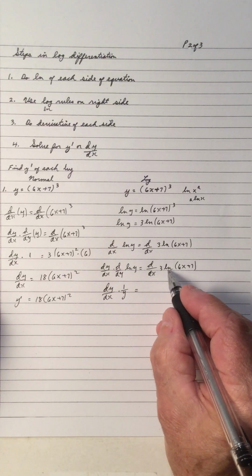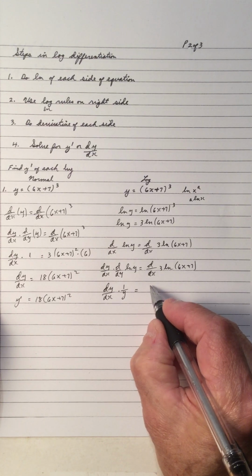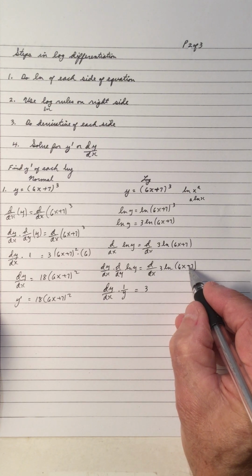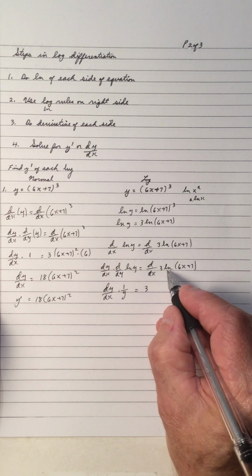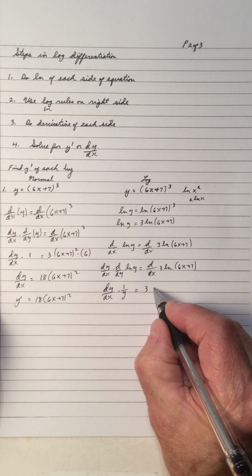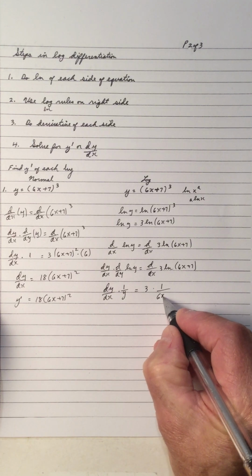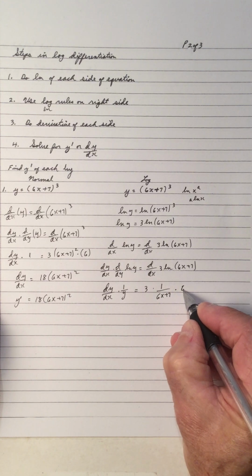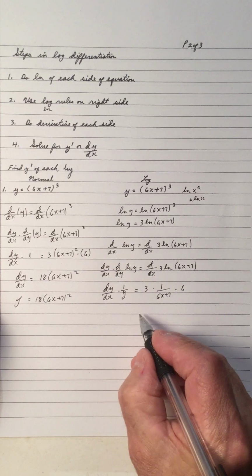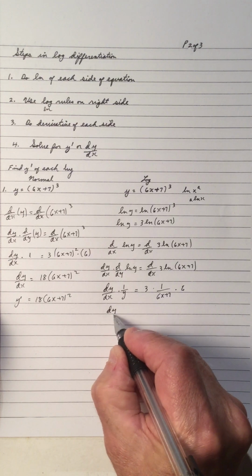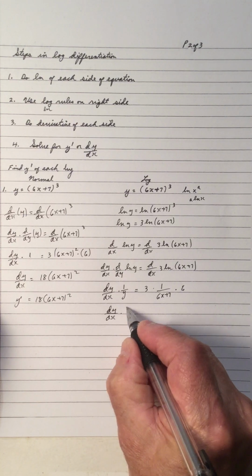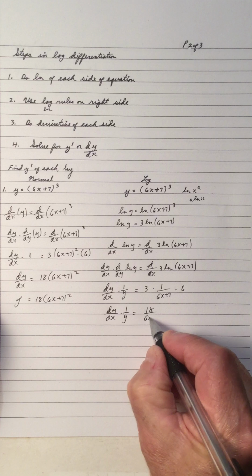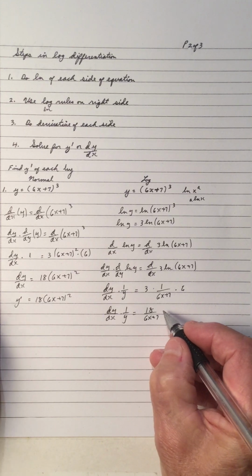And we have the derivative here, that's a constant, so the constant 3 goes in front. And we have d/dx on this right here. So the derivative of ln (6x plus 7) is 1 over 6x plus 7. And we have the chain rule. The derivative of the inside is a 6. So that gives us dy/dx times 1 over y equals 18 over 6x plus 7.